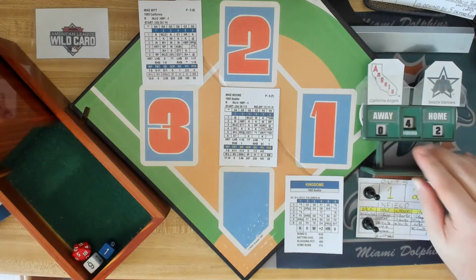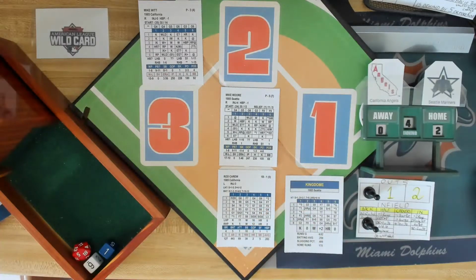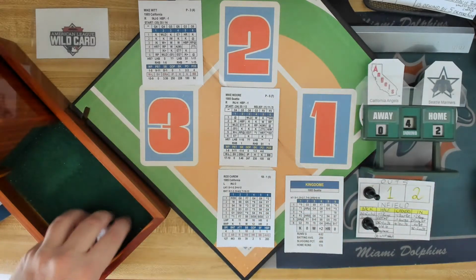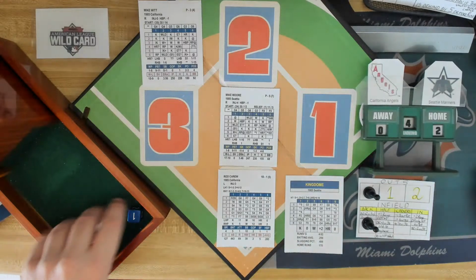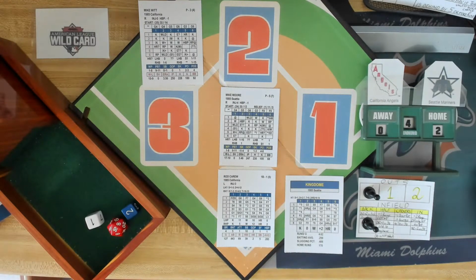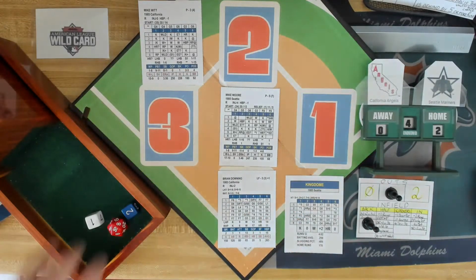Top of the 4th inning. Right now, Moore pitching very well. Here is Rod Carew leading off for the Halos. He's 0 for 1. Moore will pitch. That's a 1-6, possible error. Carew will swing. 2-1. That's a ground ball to short. The ball is hit to Spike Owen. His error rating is a 6. That's a 16. Not a problem. Throws to first. Out number 1.